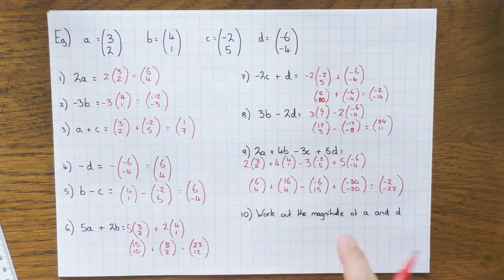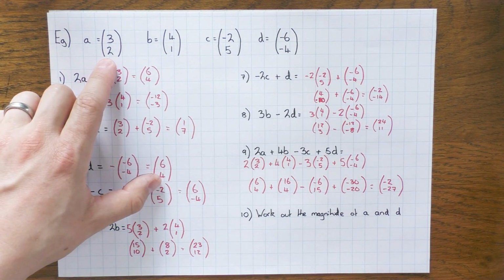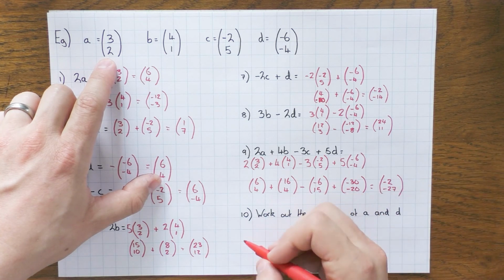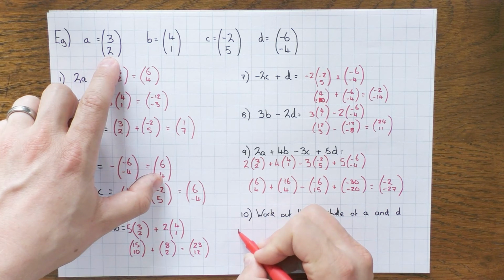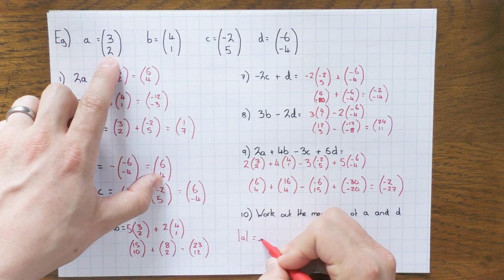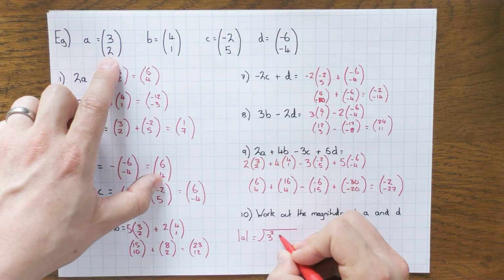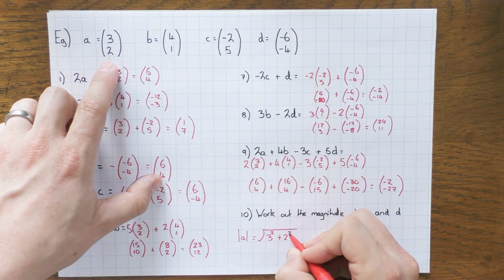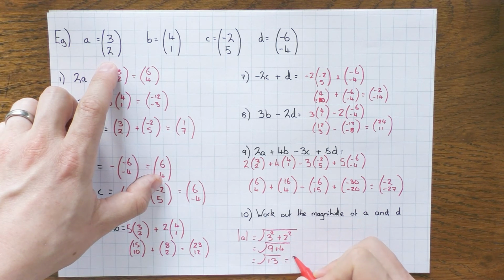And finally, work out the magnitude of A and D. So again, no diagram here. I'm just told the vector. Of course, you can draw a diagram to help if you wish, but essentially, there's going to be one side, there's going to be the other side. So you can just quite simply do as we did in the second example and just go, okay, square root of 3 squared plus 2 squared, which is the square root of 9 plus 4. Which is the square root of 13, and again I believe to one decimal place that's 3.6.